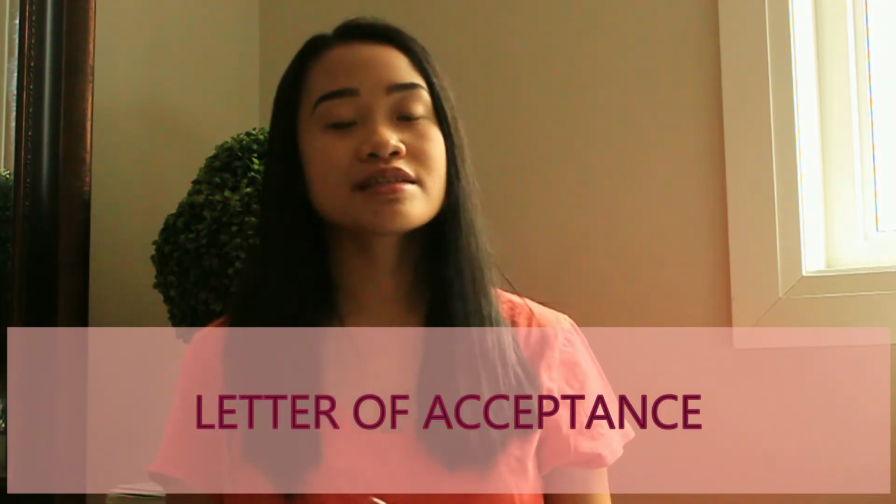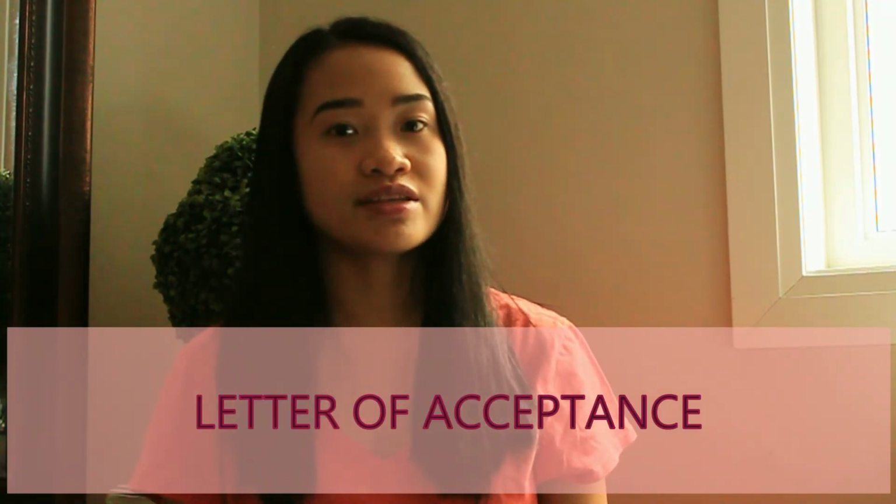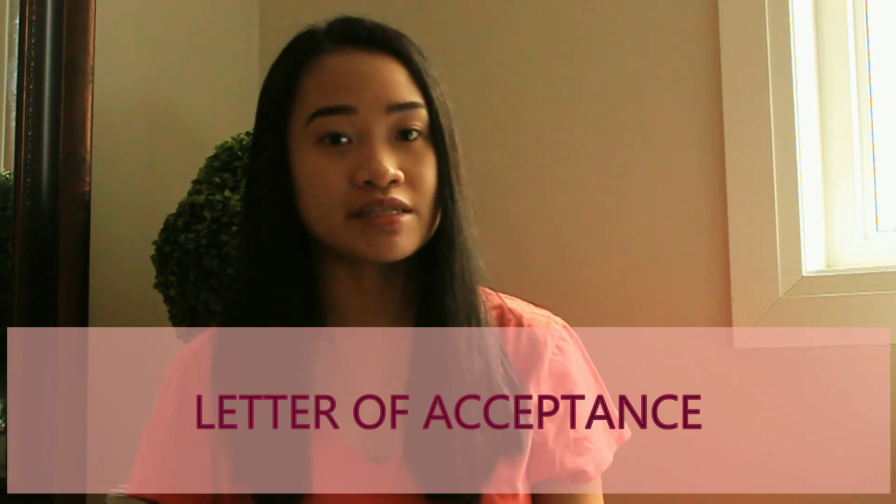So whether you apply directly to the college, used an agent, or used OCAS, if all your documents and payments are in order, the school will issue you a letter of acceptance. This letter must be included in your study visa application to the Canadian Embassy. That's pretty much it about the application.